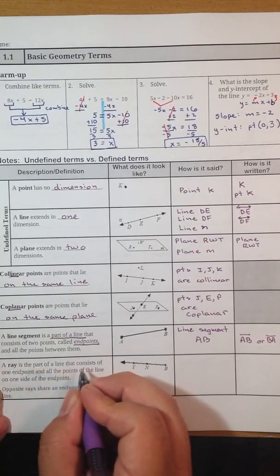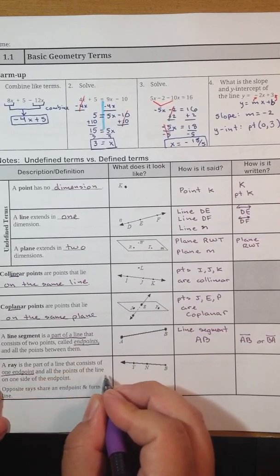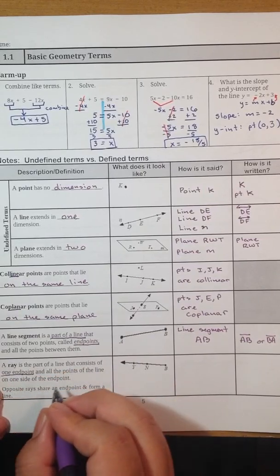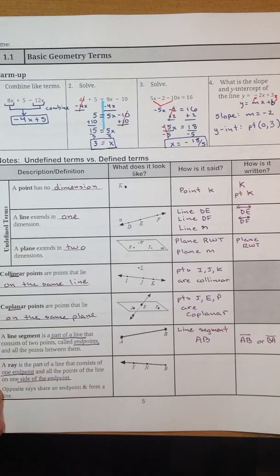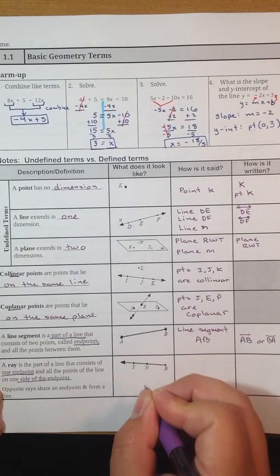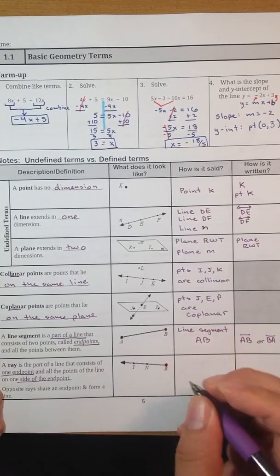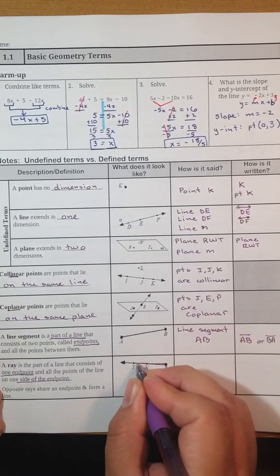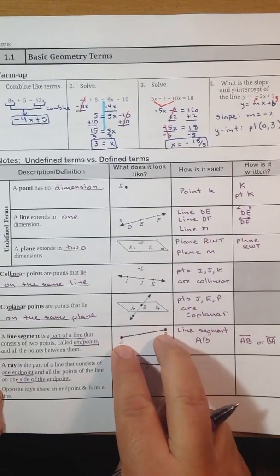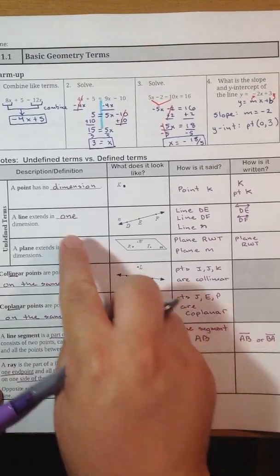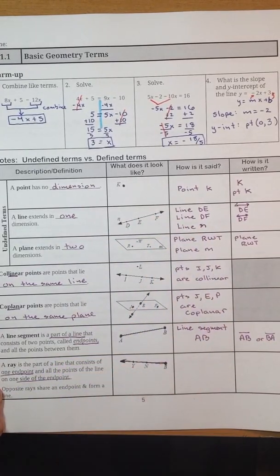A ray is a part of a line that consists of one endpoint and all the points of the line on one side of the endpoint. So the idea is this, and it does say opposite rays share an endpoint and form a line. Here's what they're trying to say. A ray basically has an endpoint, so let's say this is the endpoint, and then it goes on forever and ever and ever in only one direction. A line segment stops on both. A line goes forever and ever on both sides. A ray only goes forever and ever in one direction.